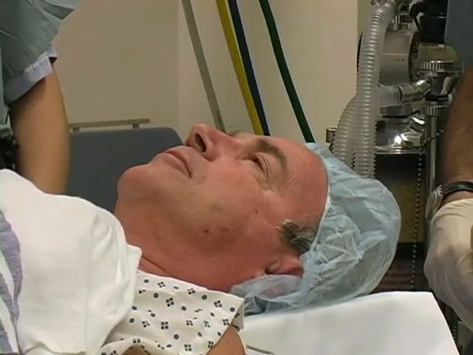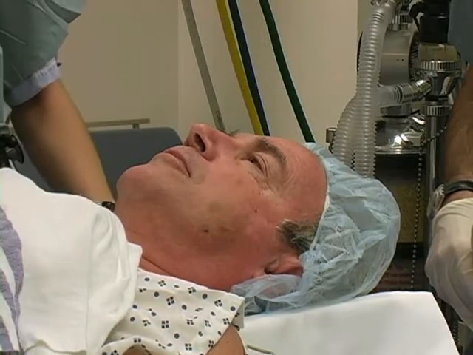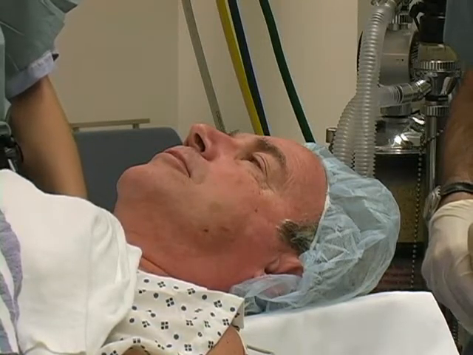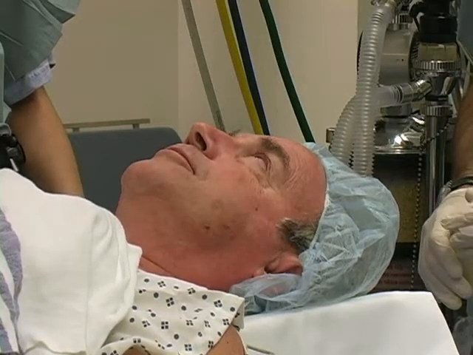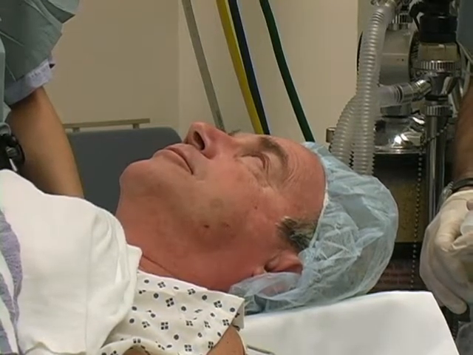Mask ventilation is a critical airway management skill in both controlled and emergent medical environments. The demonstration today will illustrate this skill in the operating room from the perspective of the anesthesiologist.